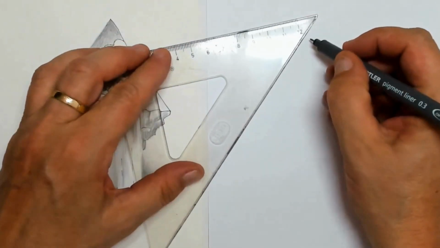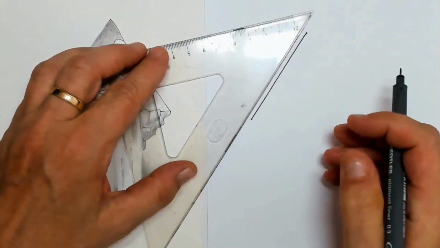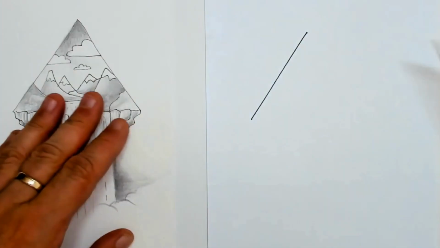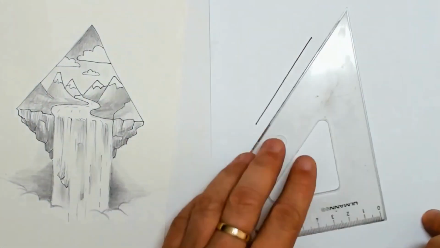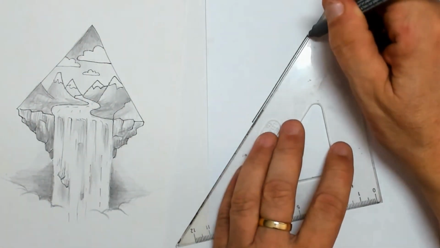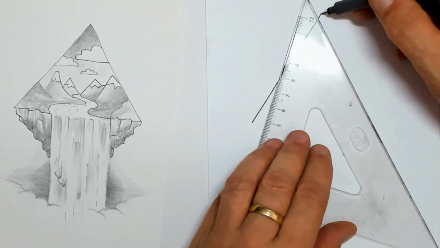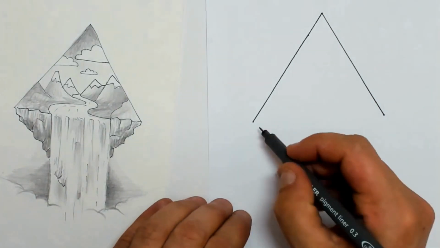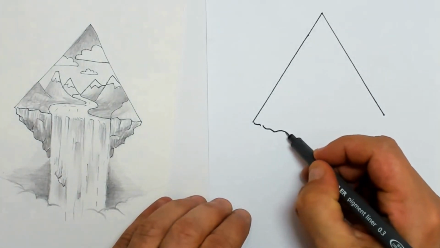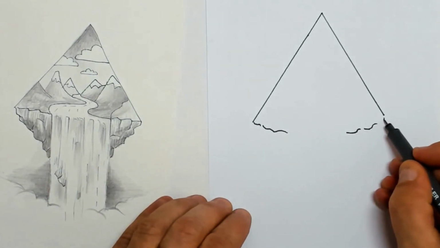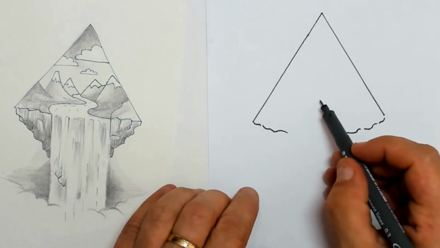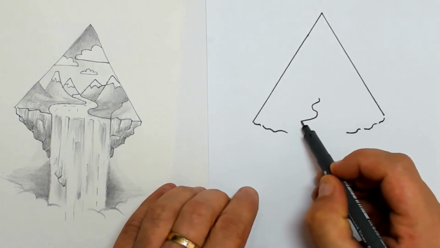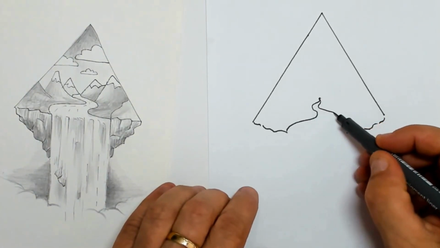Let's start drawing. First we draw in the top of the triangle. To get straight lines, of course you can use a ruler. Once you have the tip of your triangle, you start drawing in broken lines, and also I draw in the water stream.